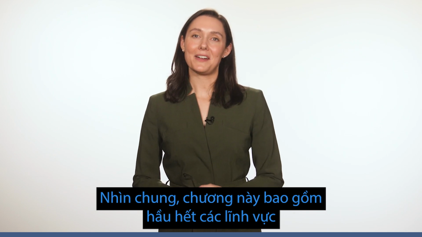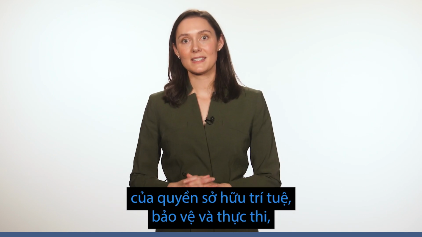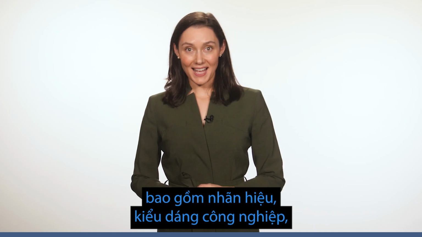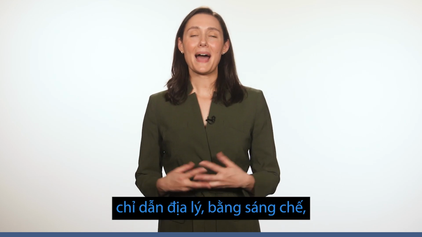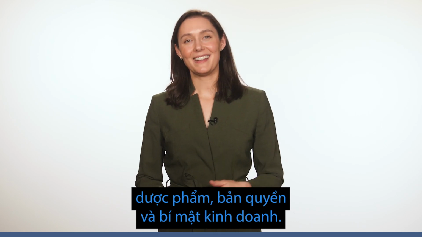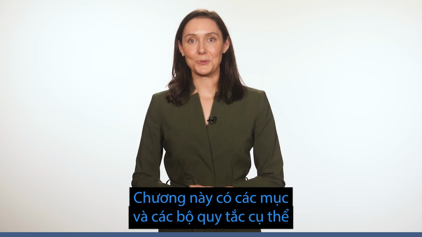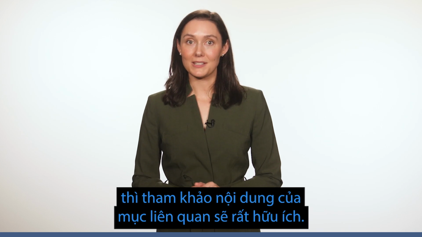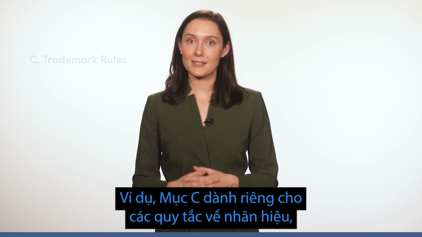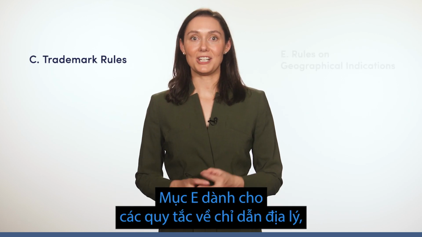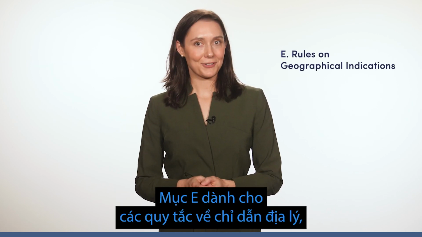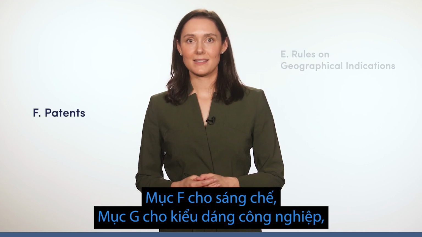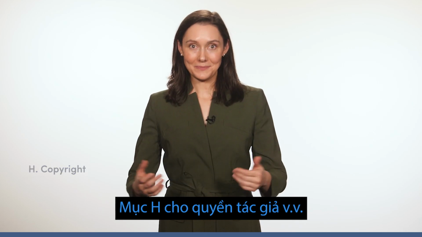Overall, the chapter covers most areas of IP rights and protection and enforcement, which include trademarks, industrial designs, geographical indications, patents, pharmaceuticals, copyright, and trade secrets. The chapter contains specific sections and sets of rules for several of these areas. So if you have a question concerning one of these areas, it would be helpful to consult the related section. For example, Section C is dedicated to trademark rules. Section E is dedicated to rules on geographical indications. Section F for patents. Section G for industrial designs. Section H for copyright, and so on.